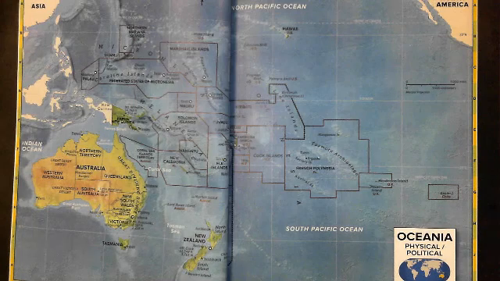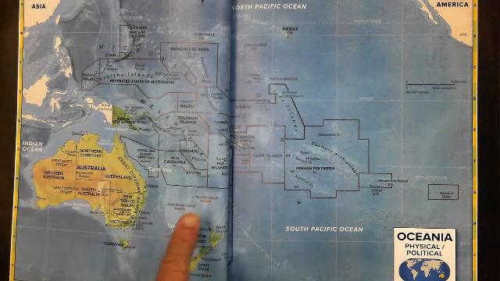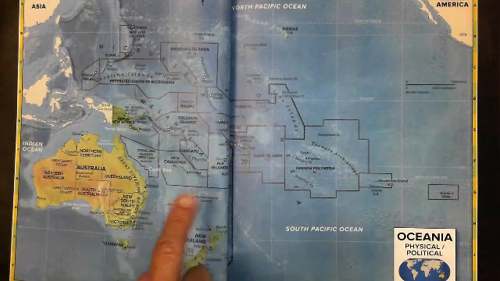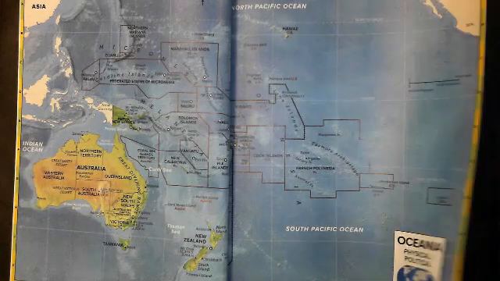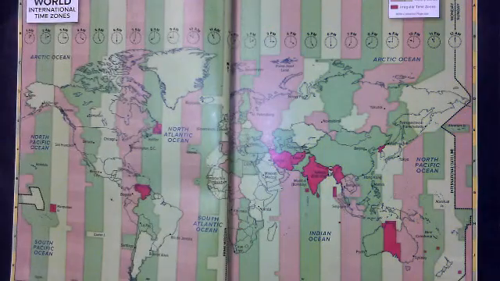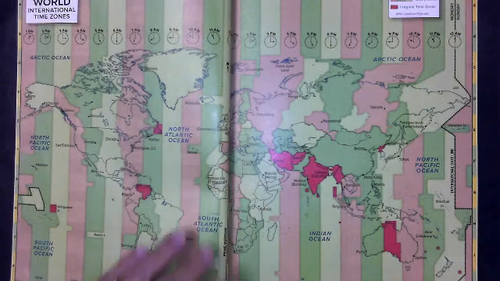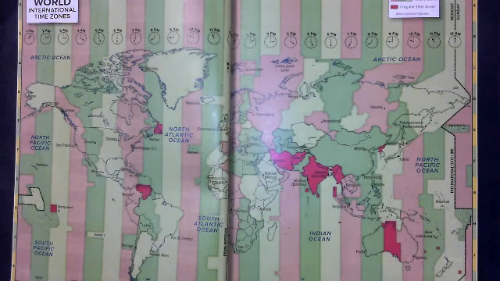Here is Oceania, the physical map of Oceania. And so it shows you, this is all one country, but then you have the Marshall Islands, you have all these different islands that are down here. So it's physical and political. And here's our time zone map. So I want to look at this for a minute.